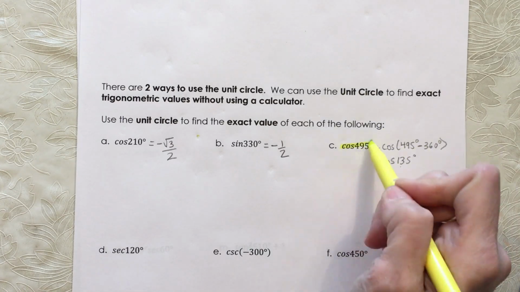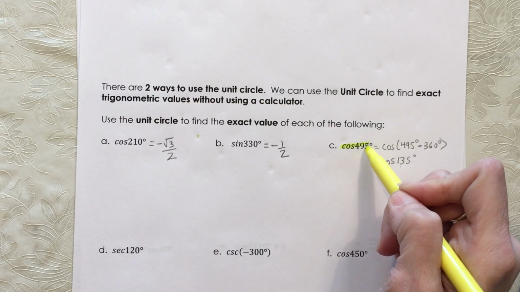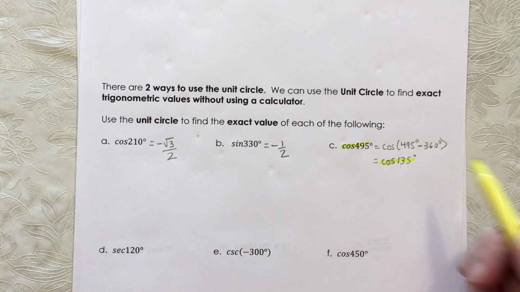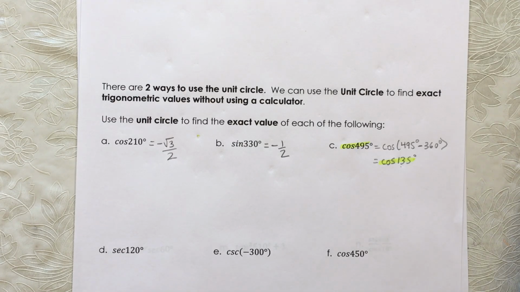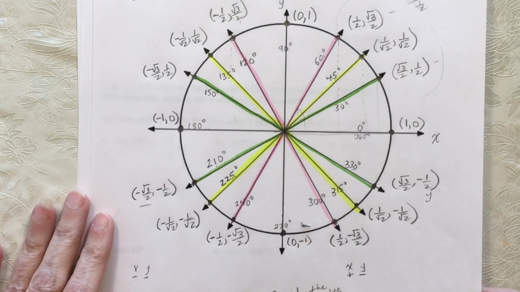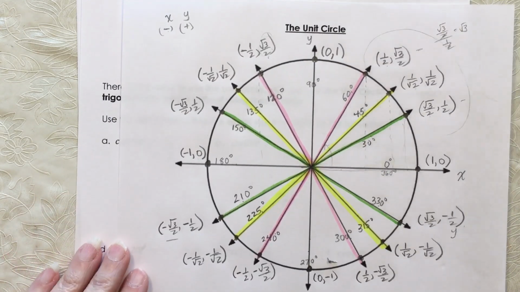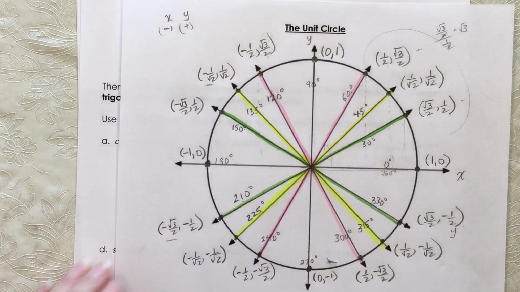So it's important to know that since those angles, 495 and 135, ended up being in the same spot on the circle, their cosines are exactly the same. And on the unit circle, the cosine is the x value. So let's look at the x value at 135, and it's negative 1 over root 2.